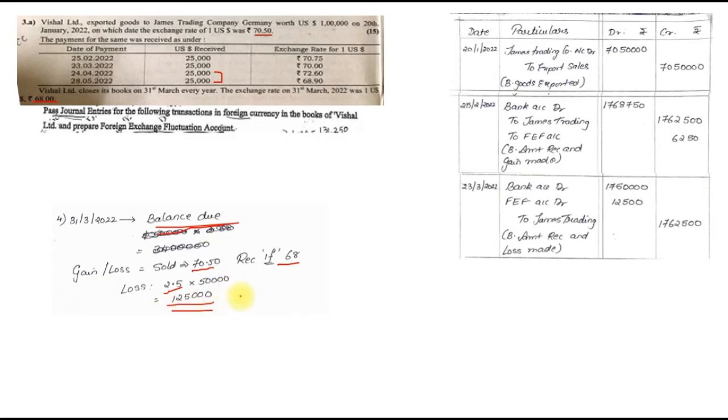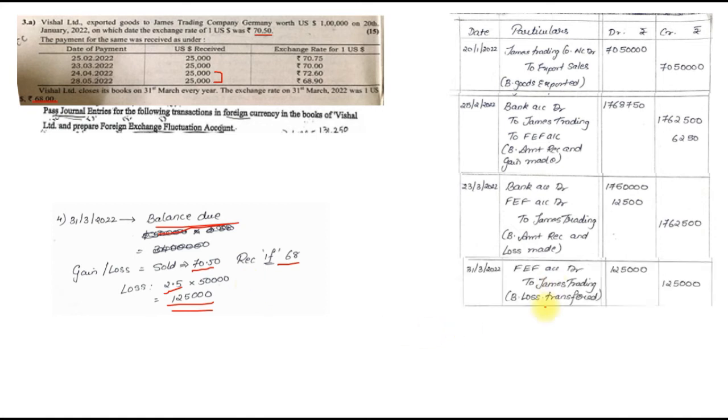So we get the value as 1,25,000 loss. So on 31st March, FEF to James 1,25,000, being loss transferred. Okay, that is for the balance. Whatever is balance due, on that you just have to check whether you earned a gain or a loss, if that payment would have been made on 31st March itself.